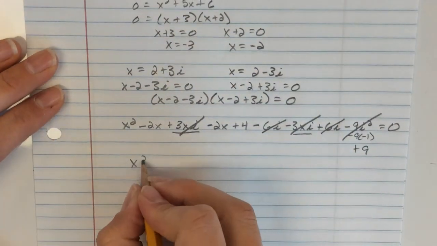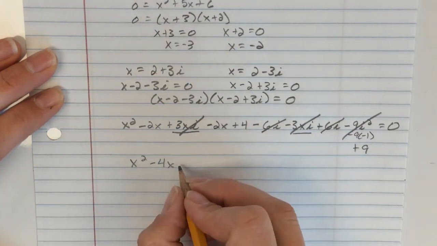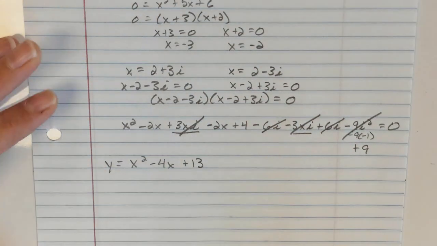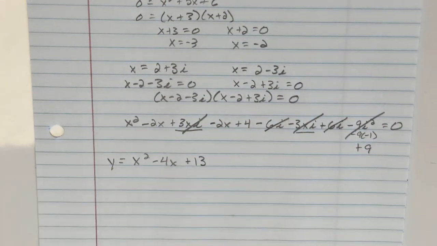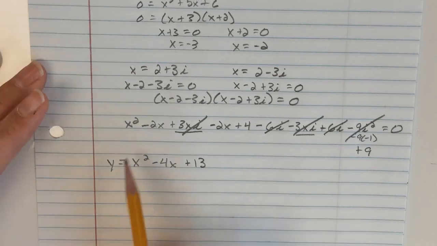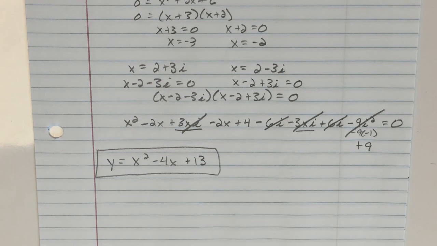x squared minus 4x, positive 4 and positive 9 makes positive 13. We're writing it as a standard form equation, so now it's equal to y. Yep, that would be our quadratic in standard form. Okay, factoring backwards.